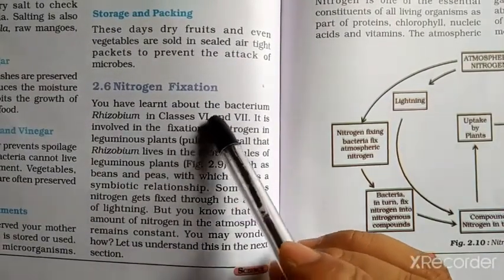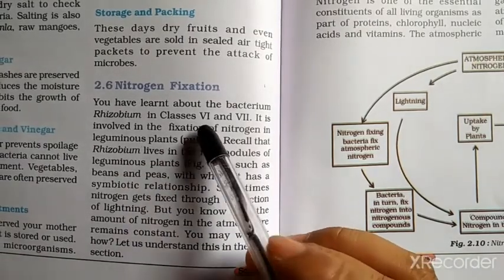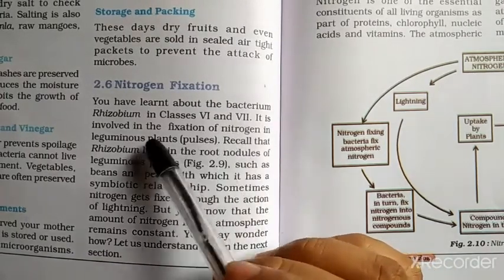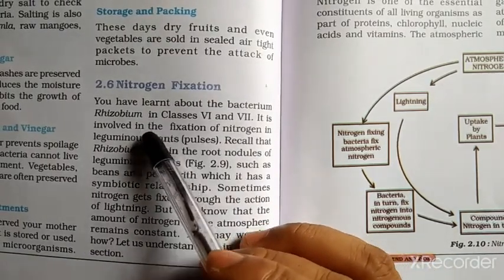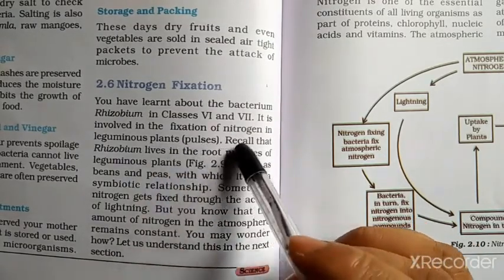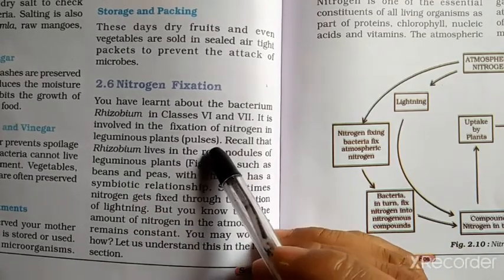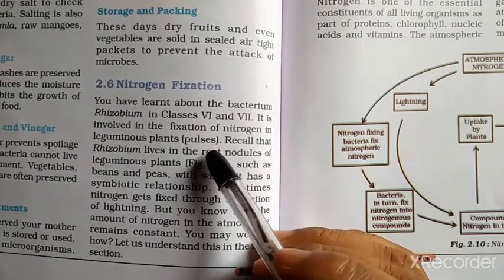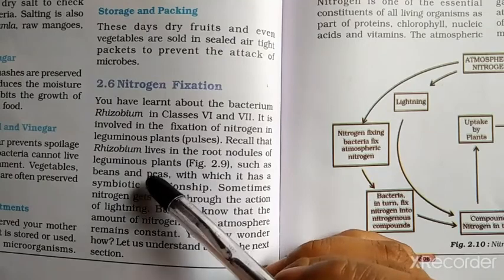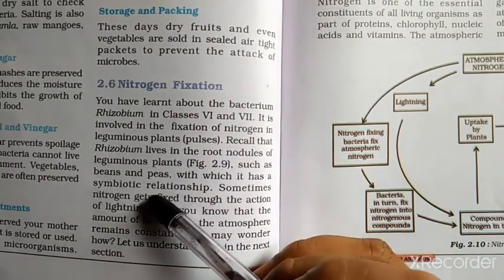You have learned about the bacterium Rhizobium in classes 6 and 7. Rhizobium is involved in the fixation of nitrogen in leguminous plants, particularly pulses like peas and beans. In their roots, the nitrogen-fixing bacteria called Rhizobium are present.